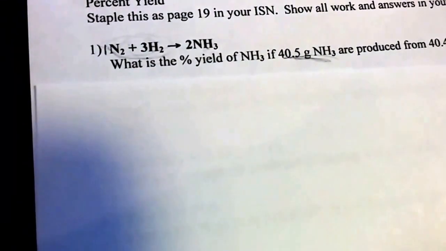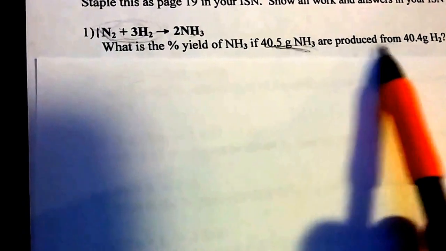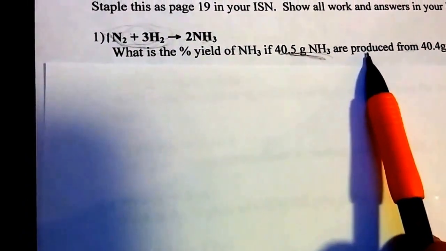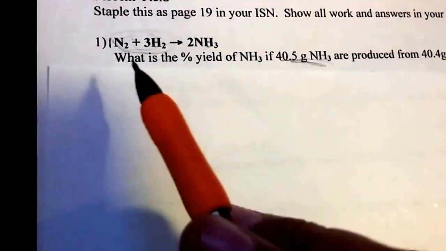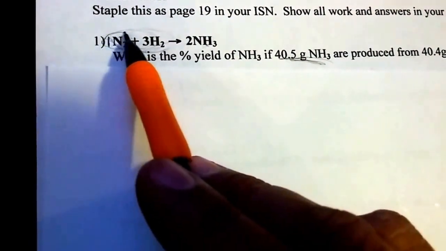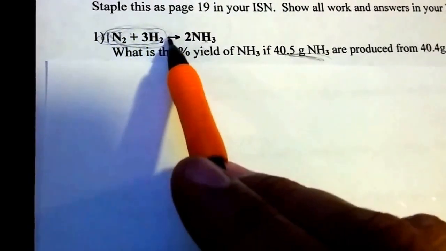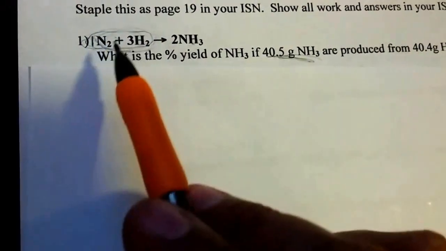The first thing I'm going to tell you is that this one is going to be a mass-to-mass problem. So you have 2 numerical values, and you're going to have to figure out which one is your given. To do that, always think that your given is going to be whatever number has any of the compounds that are in your reactant side.